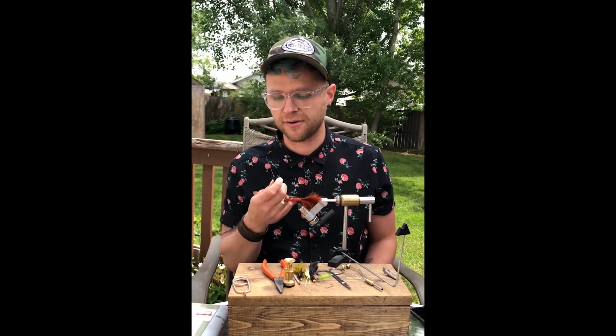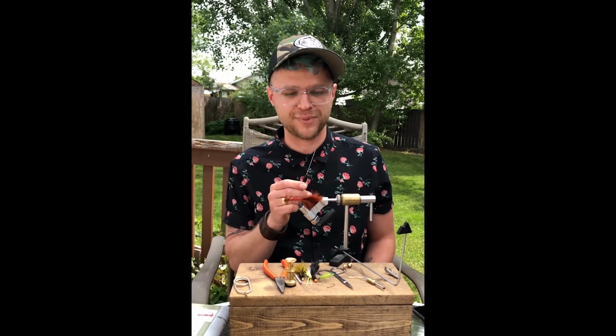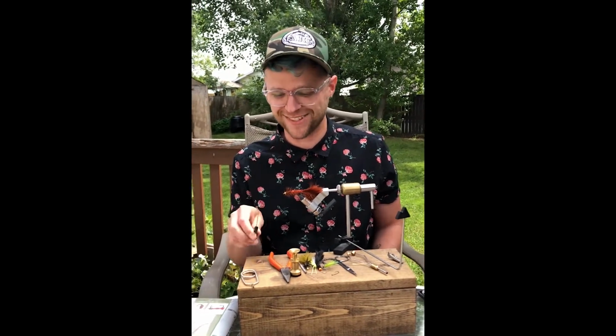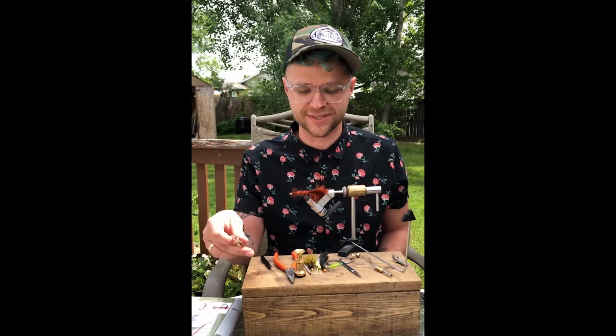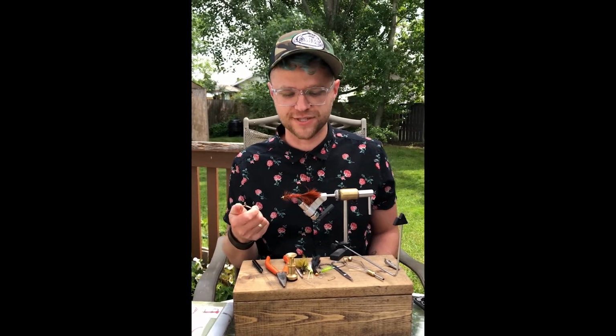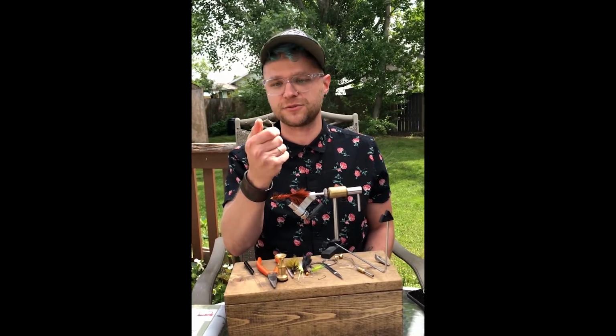And I don't know, at the moment I can't think of many applications for it, but I know I use it all the time. So that's one of those all-around, all-purpose tools, kind of like tweezers or scissors. You just end up using them. And then this is another optional tool.